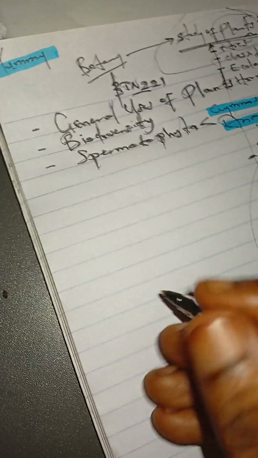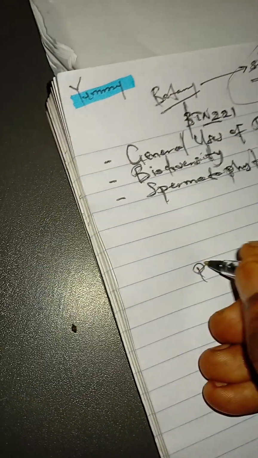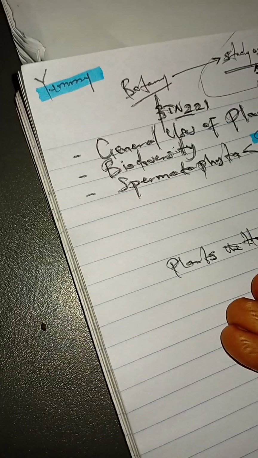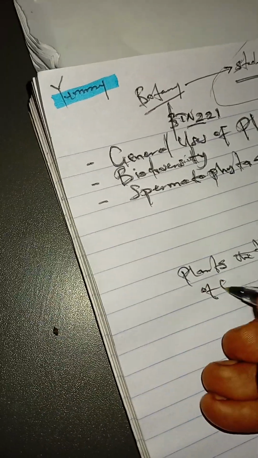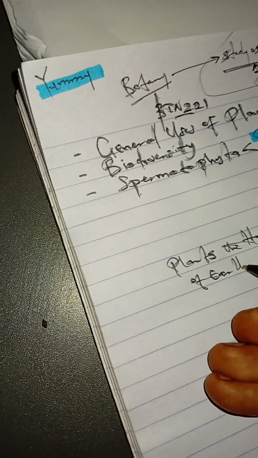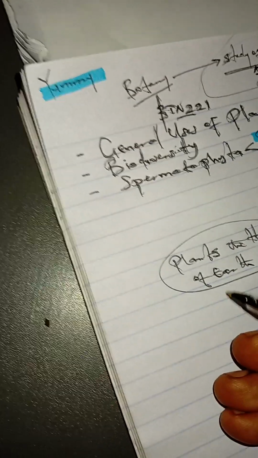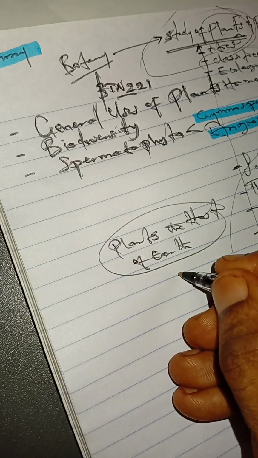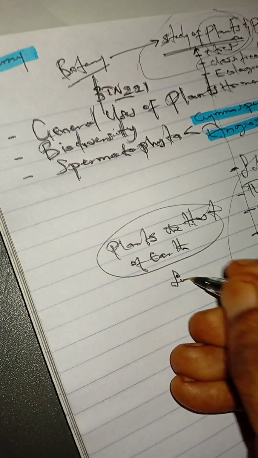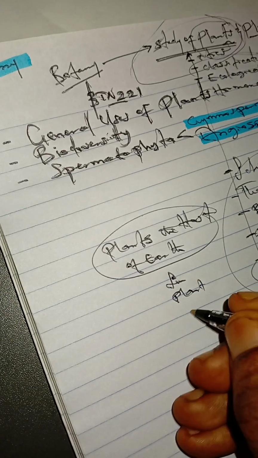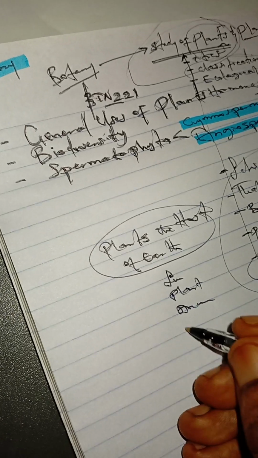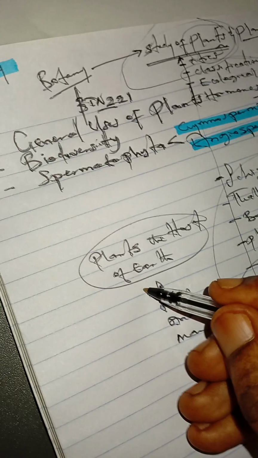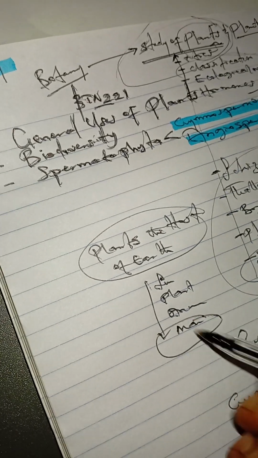One of the major things you need to realize is that plants, we can call plants the host of earth. Meaning that plants were actually formed first: sun, plants, then we have animals, then we have man, at least. So some factors of evolution. Man happens to be the last born of creation.